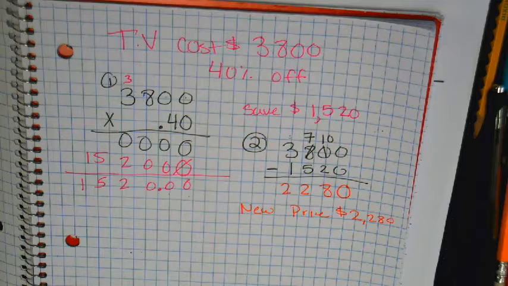All right, we are going to start but not finish a worksheet. We're probably going to finish it mañana.